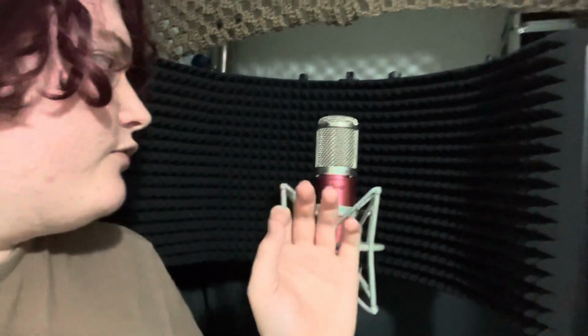Essentially what you've got going on is there is a diaphragm and a back plate, and the diaphragm is made of a very light material, whereas the back plate is just a solid plate of metal.